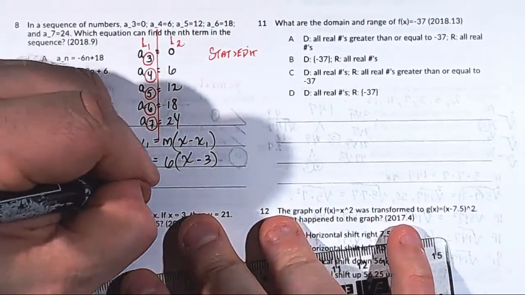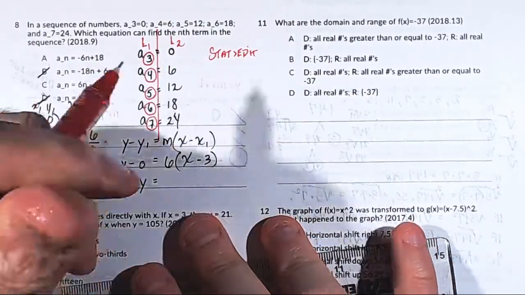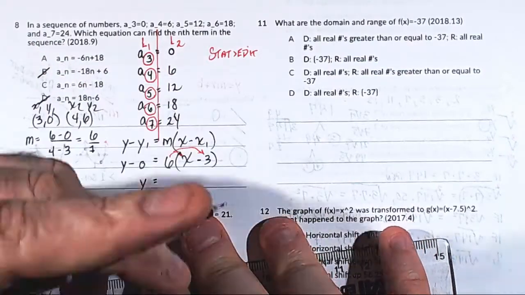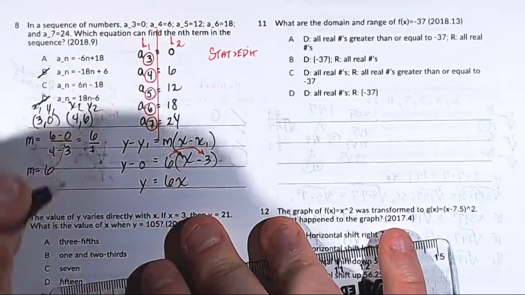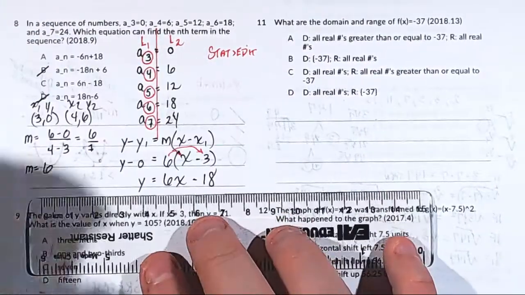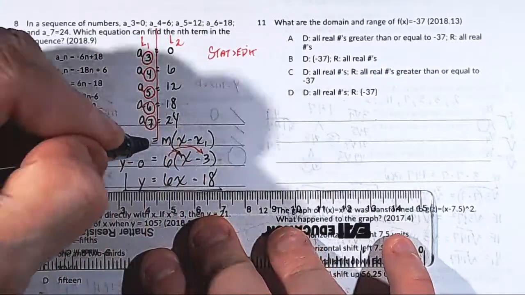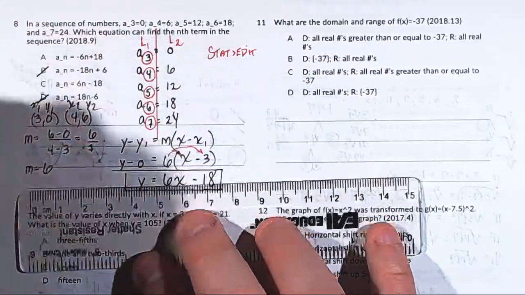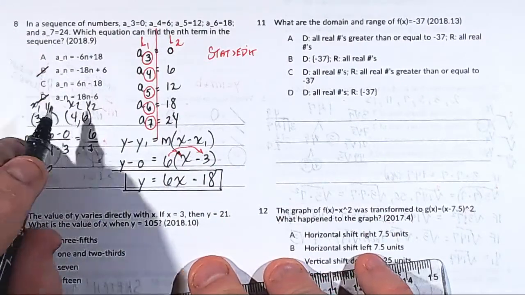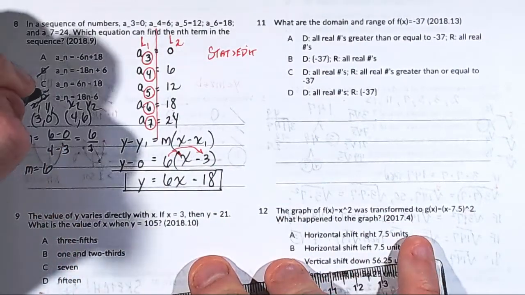Well, that's just y. y equals, and now we distribute the 6 through this parenthetical expression to give 6x, and then 6 times negative 3 is minus 18. So I've now arrived at the answer choice algebraically. y equals 6x minus 18, and we search through and see that that is answer choice C.